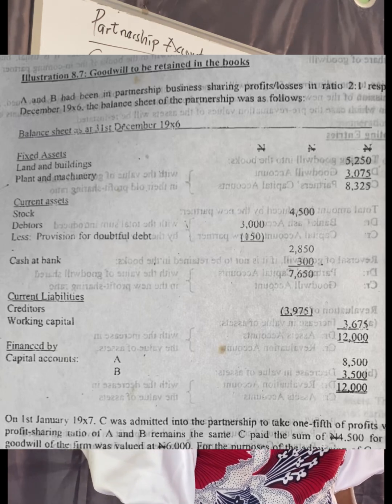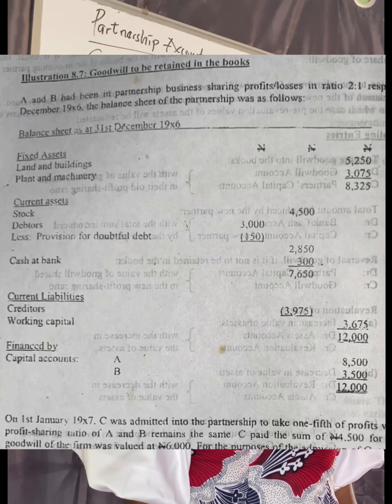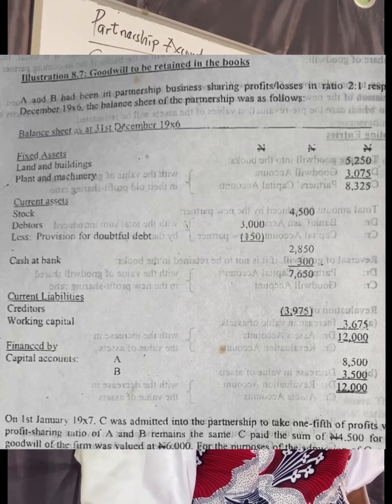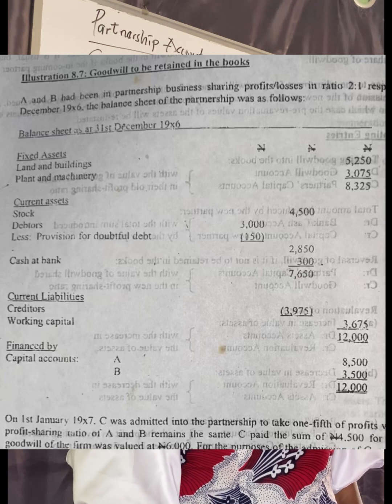Now C paid the sum of 4,500 for his capital. Now the goodwill of the firm was valued at 6,000 naira. Like I said, this video is about how we are going to be valuing goodwill in the book of account. So the goodwill was valued at 6,000 naira, and then we are asked to show the ledger entries necessary upon the admission of C. Basically, our focus is on the goodwill account.